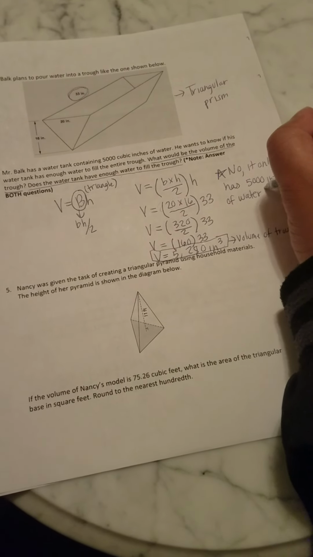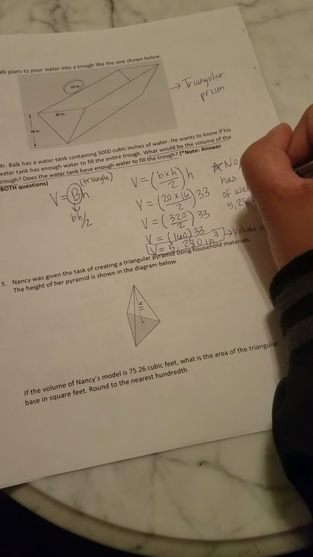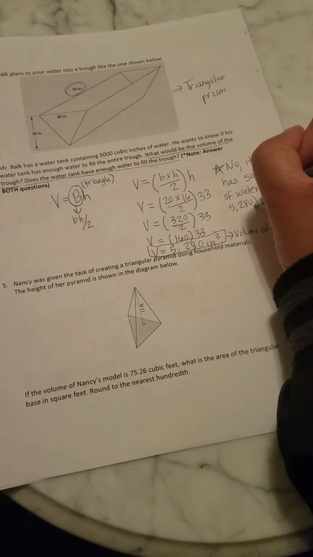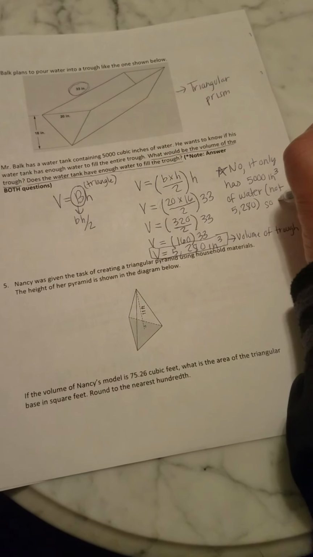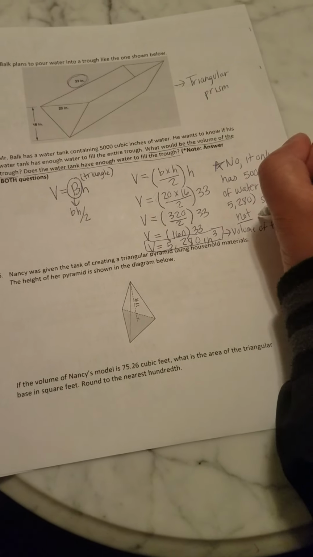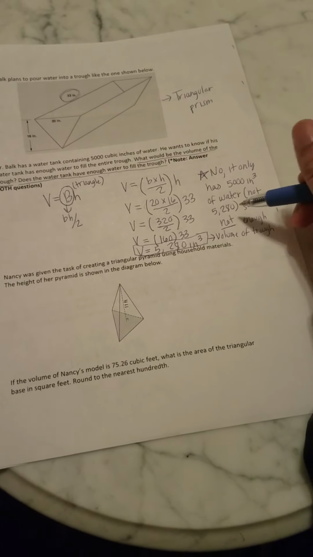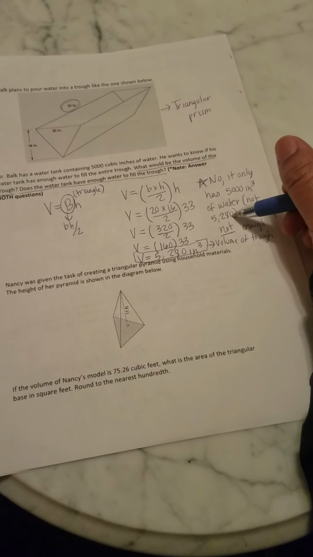In parentheses, I'll write not 5,280. So it's not enough, because you wanted to get 5,280 to fill the whole thing. Okay.